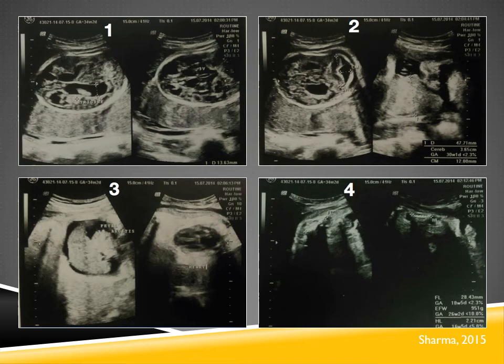Image number 1 in the upper left shows the dilated third and fourth ventricles. Image number 2 shows the prominent cisterna magna. Image 3 shows the fetal abdomen with the ascites, and image 4 shows the shortened femur on the left and the shortened humerus on the right.